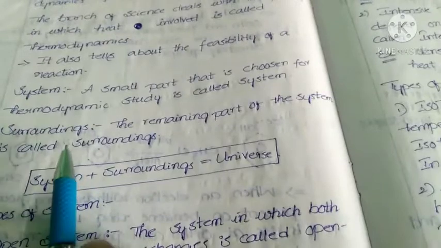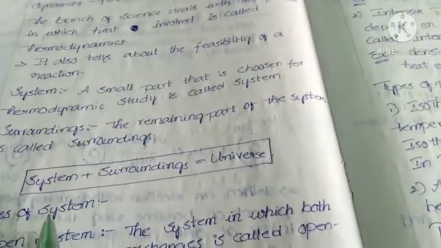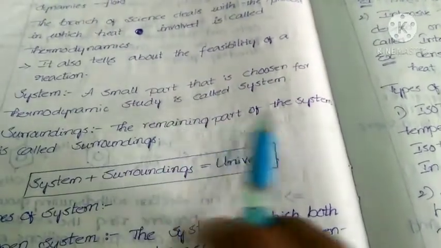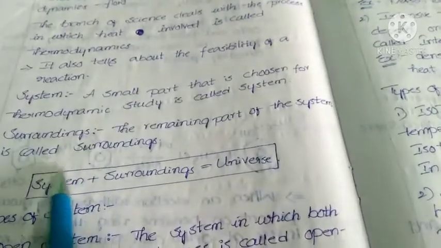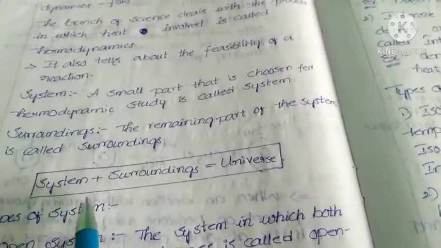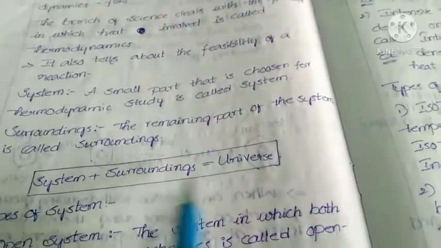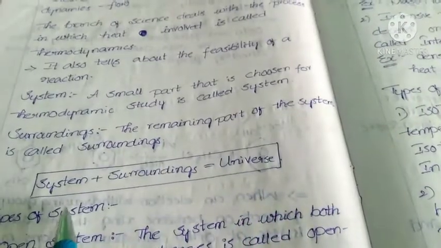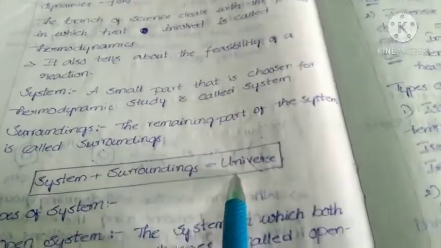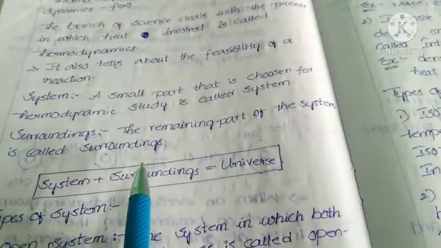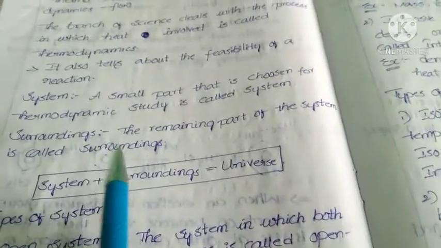Then what about surroundings? Other than the system is called surroundings. The remaining part of the system in the universe is called surroundings. So system plus surroundings is equal to what? Universe. System plus surroundings is equal to universe. Here one more definition is there, that is boundary.